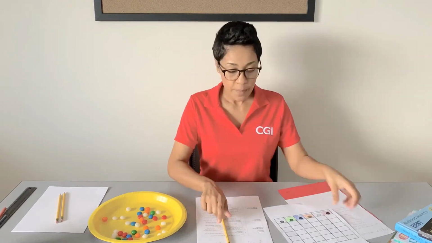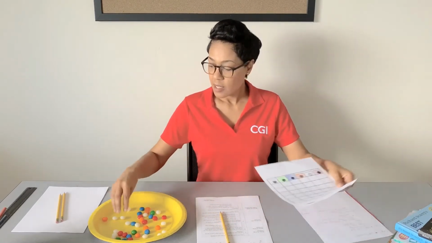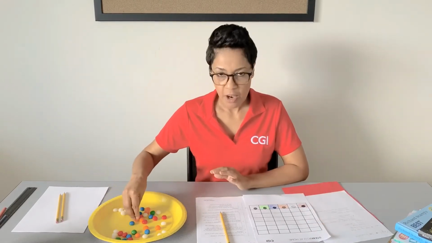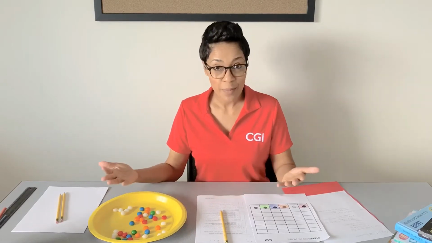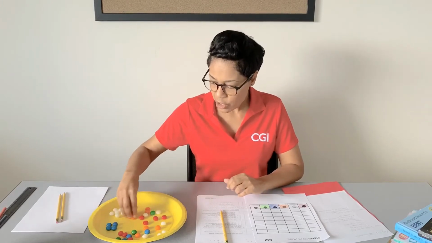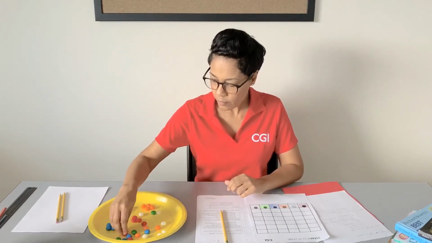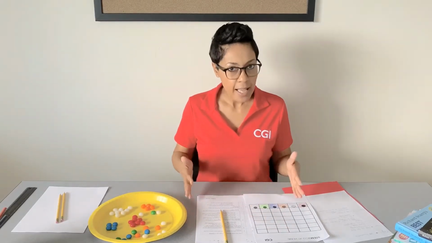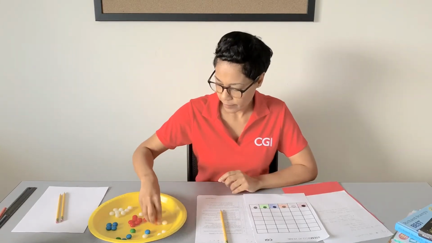So we're going to start by taking the candy, separating them out on our plate just by color. Don't have to count or anything right now. Remember, don't eat your candy because you want to make sure that you can properly identify your data. So separate them out by color. Just create little stacks of each different color here. And then we're going to put that information into our chart so we can see exactly how they're all represented.